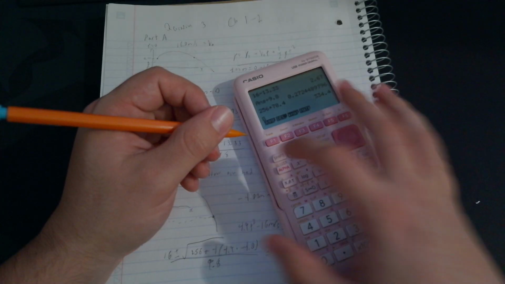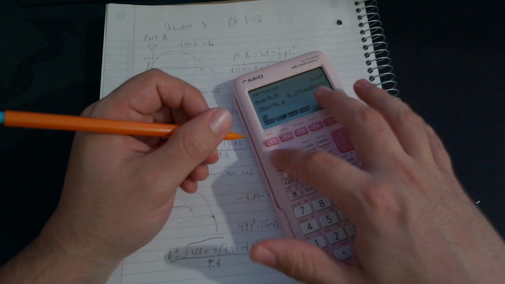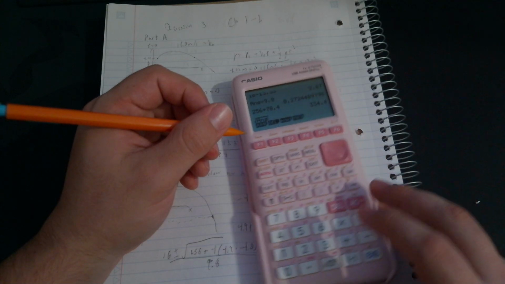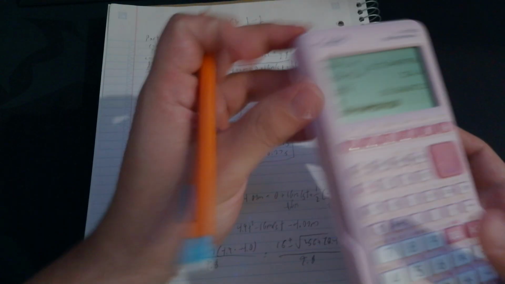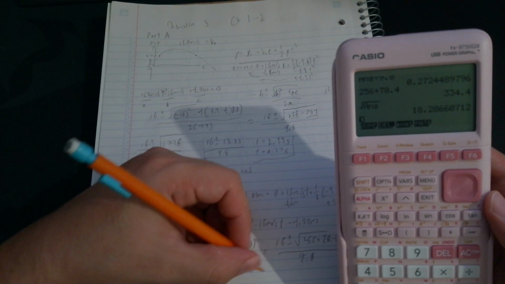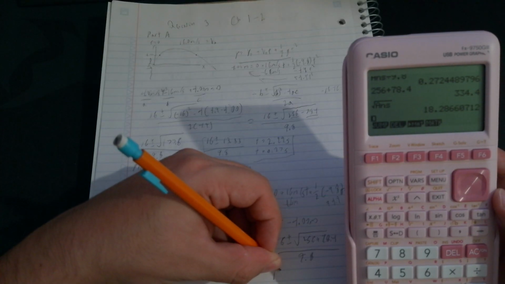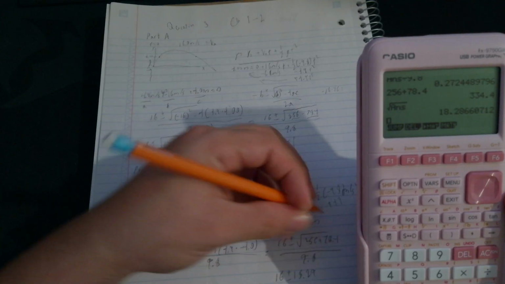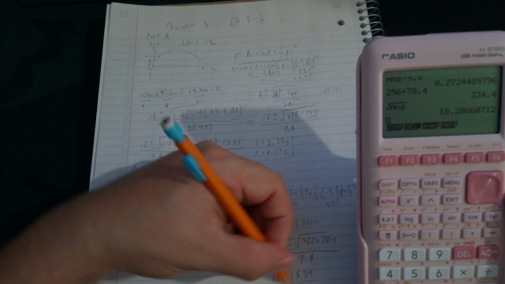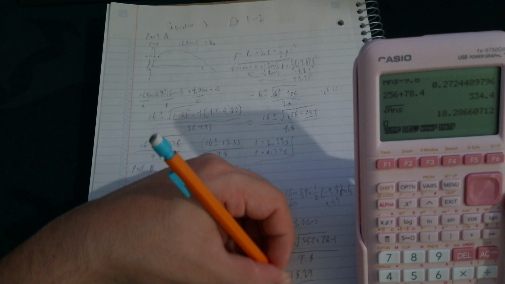And then I'm going to just square root that already so that we can find our answer. So we're going to be looking at 18. So it's going to be 16 plus or minus 18.29 rounded over. That'll be all over 9.8.